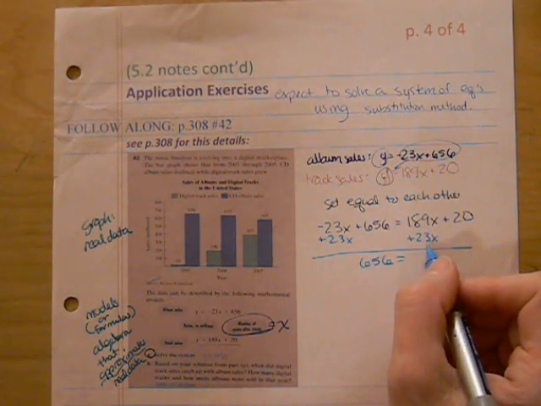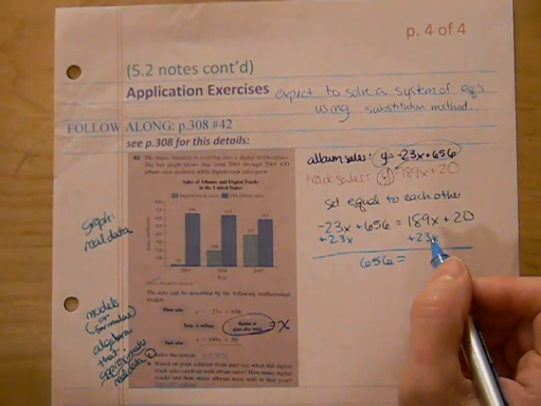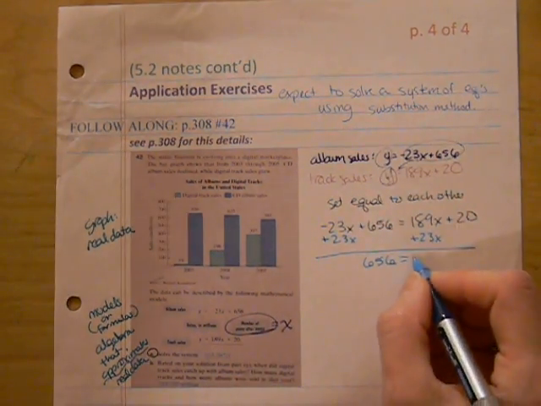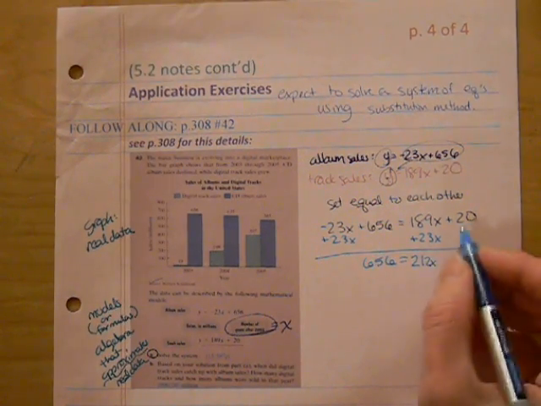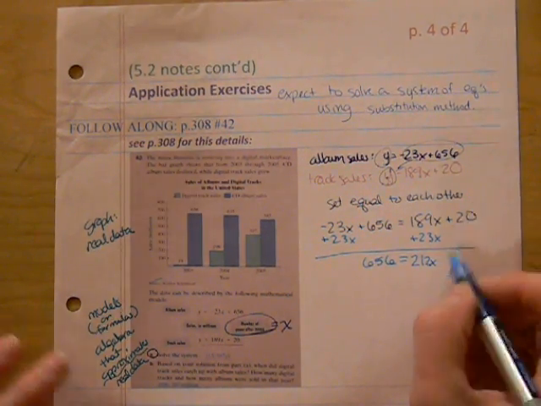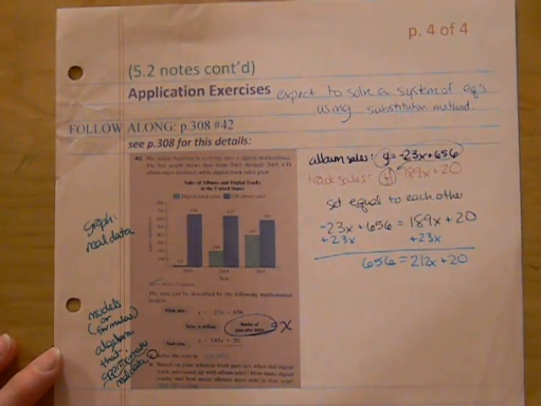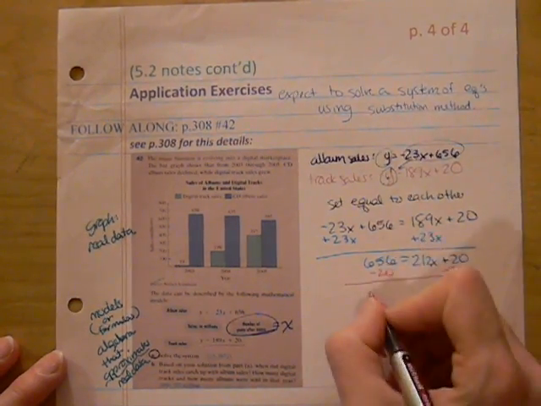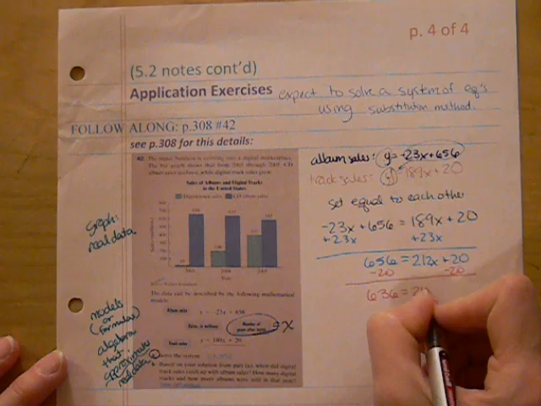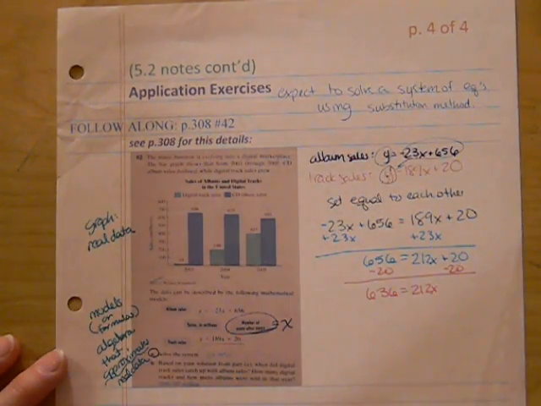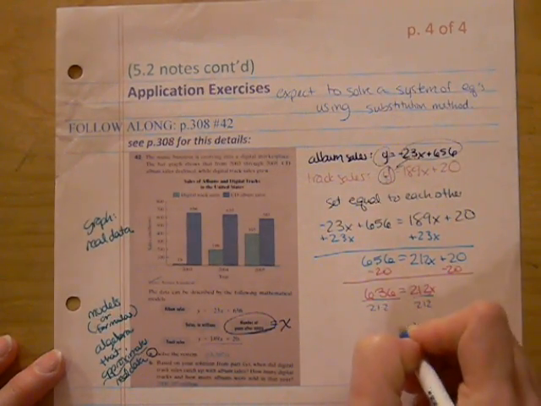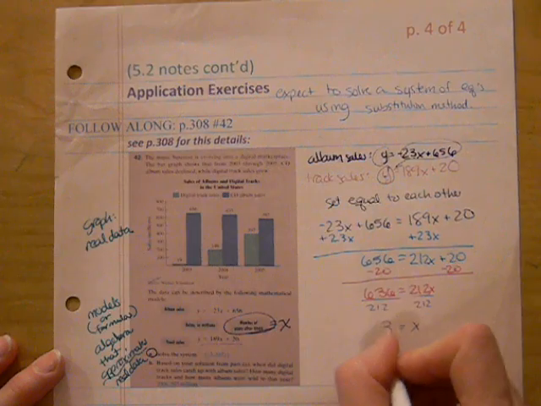And I get 212x plus 20. Subtract the 20 from both sides. I get 636 equals 212x. Divide both sides by 212, and I get x is equal to 3.